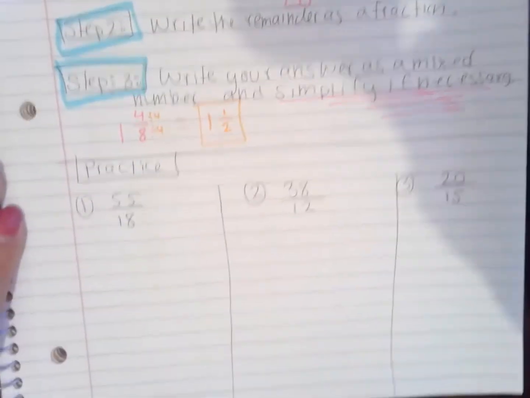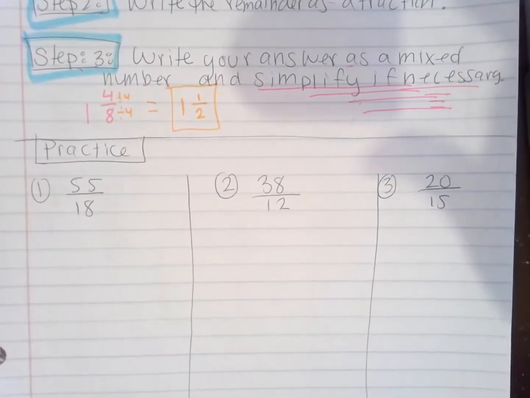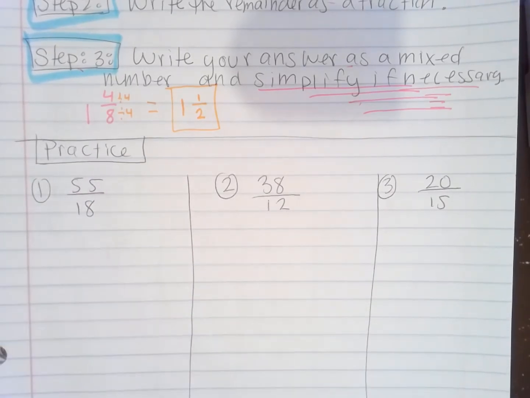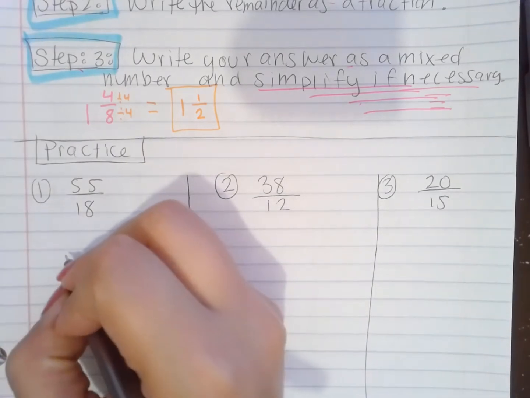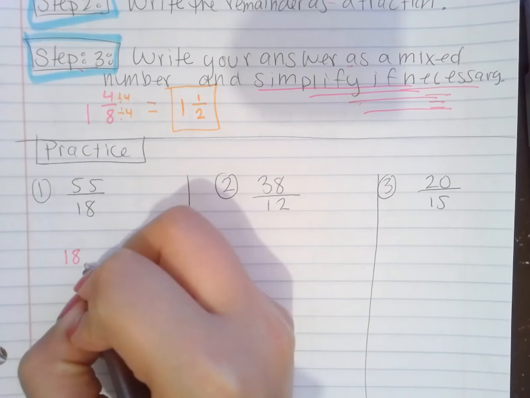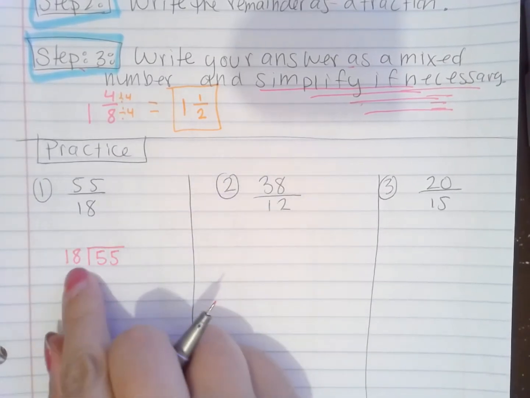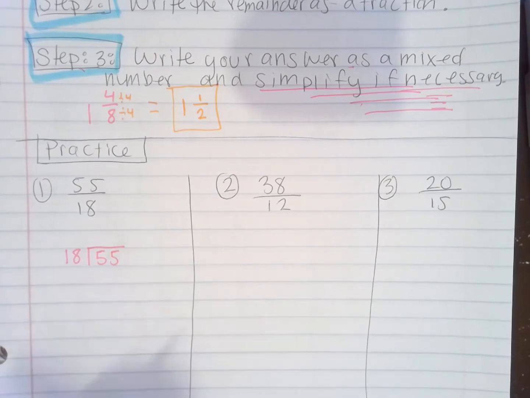Let's go ahead and check out some practice problems right here. So the first problem is telling us 55 divided by 18. Right, so let's go ahead and set this up like we did previously. So what we're going to do is 18 and 55. So we're going to figure out, well, how many times does 18 go into 55?